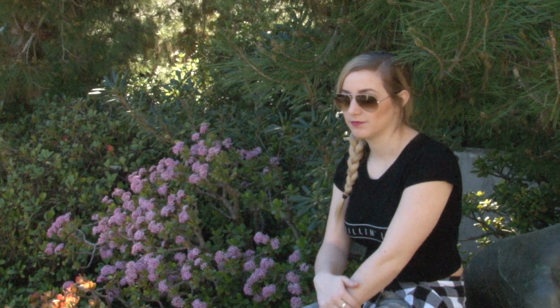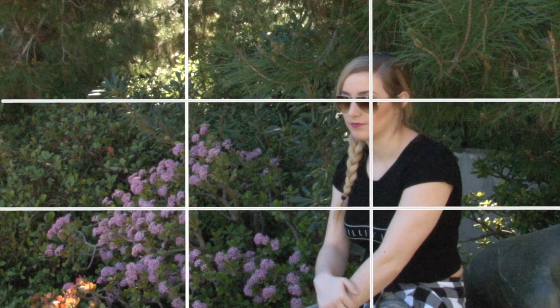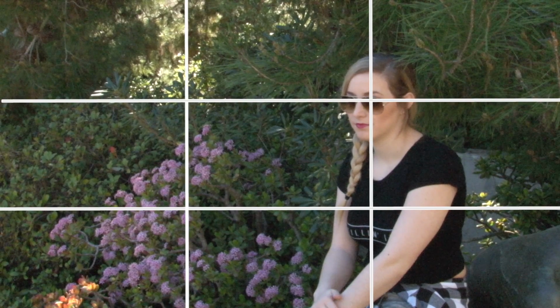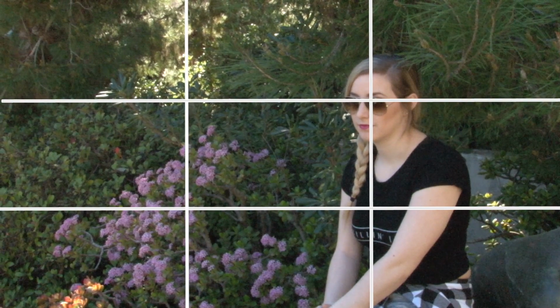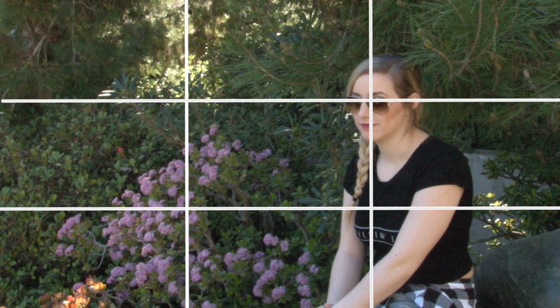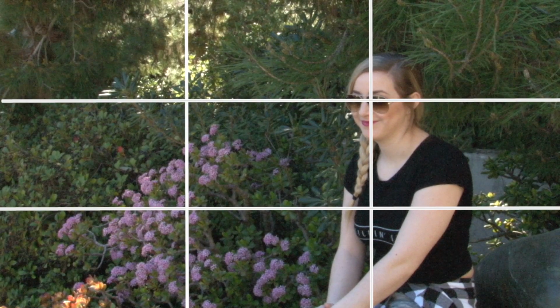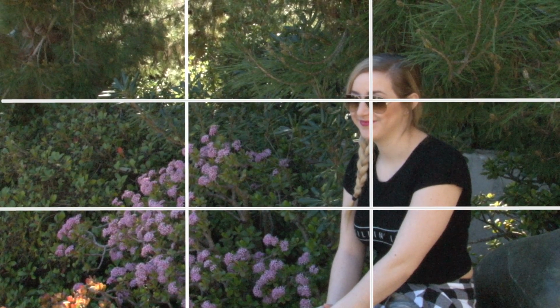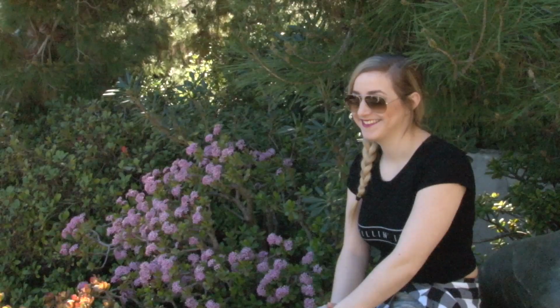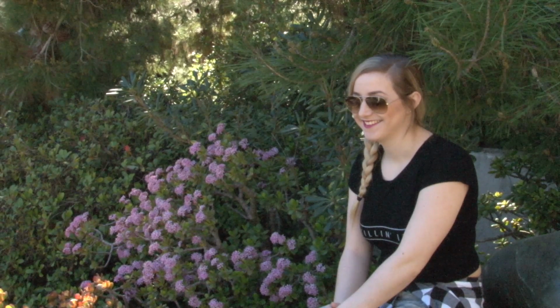In this shot, the girl is sitting on the right third of the frame, and she's not facing directly at the camera. Instead, she's facing slightly away from it. And also notice the pink flowers in the background resting perfectly on the left side of the frame, which also helps to make the dead space into negative space and gives the image a bit of difference.